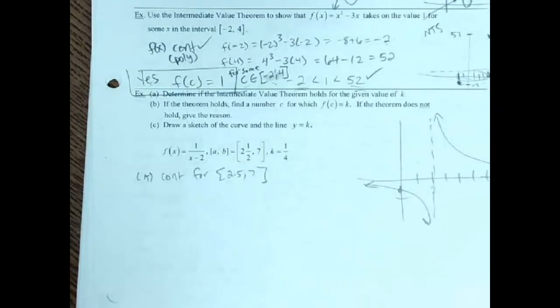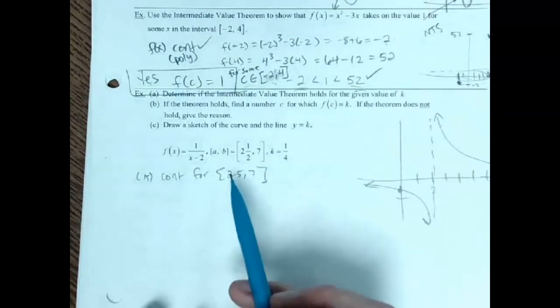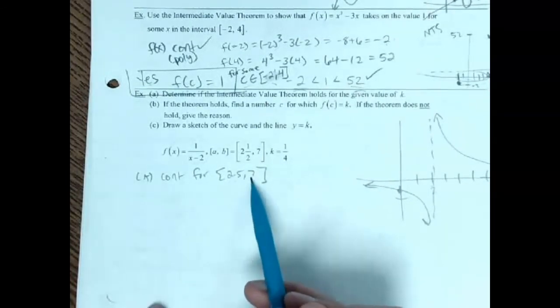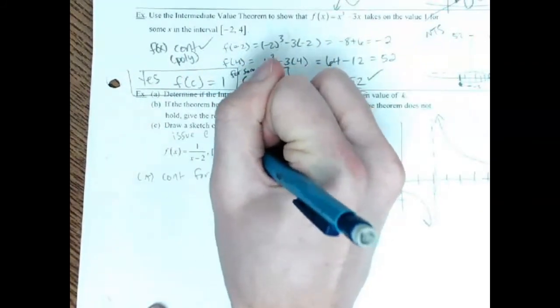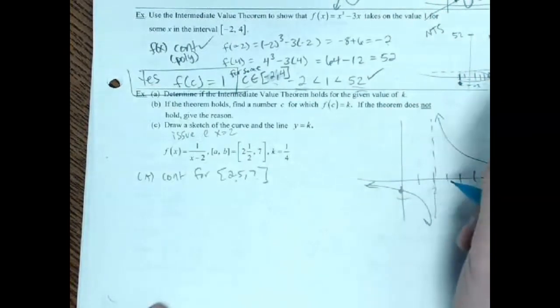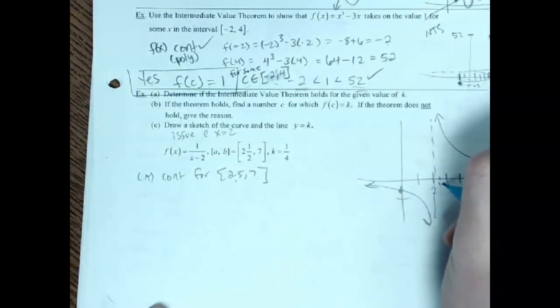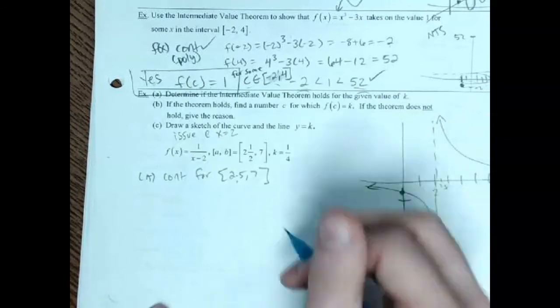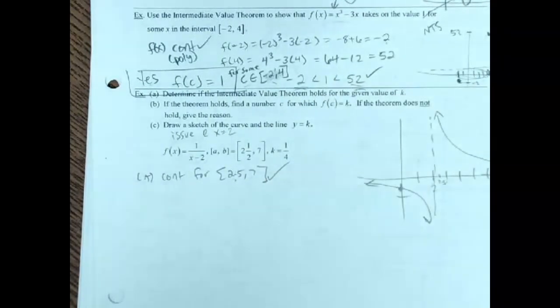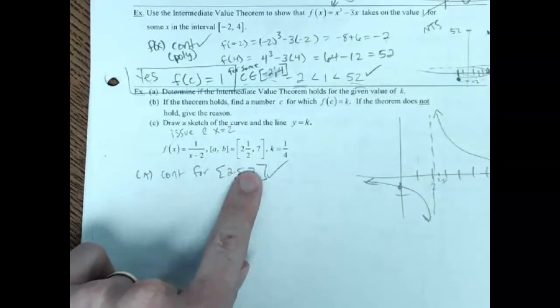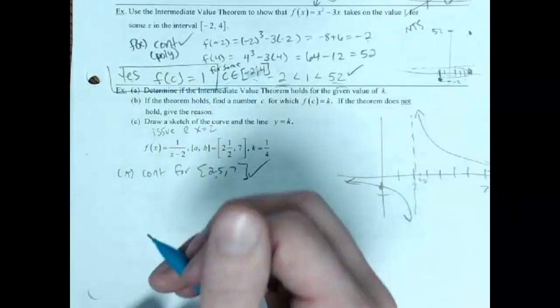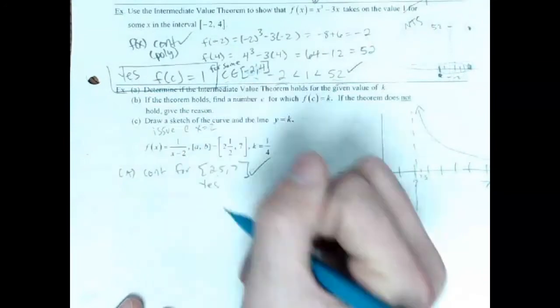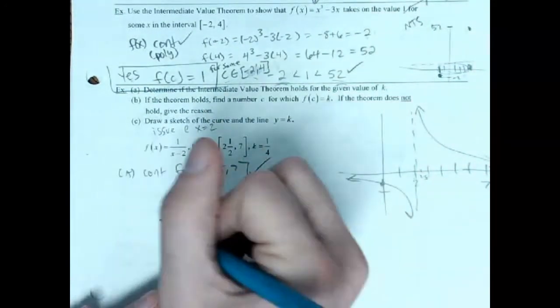It does have a discontinuity, but that discontinuity is not in my interval. My issue is at x equals 2, but I'm really only caring about 2.5 and then to the right. So yes, the function is certainly going to be continuous for my interval. The issue is not in my interval. The issue is over there to the left, right? So yes, it's going to be continuous. That's great. Let's check the endpoints.